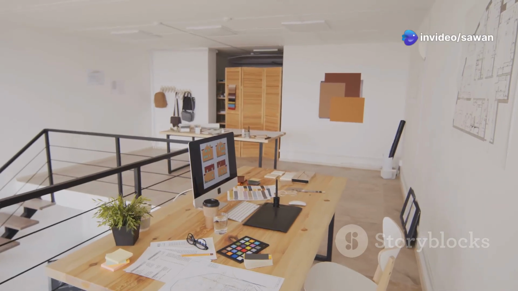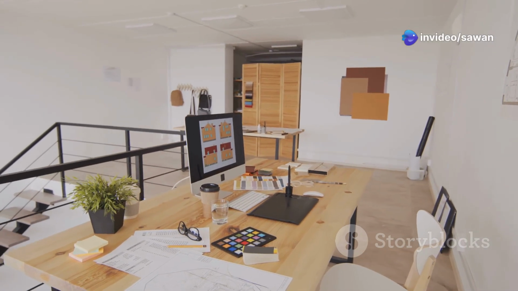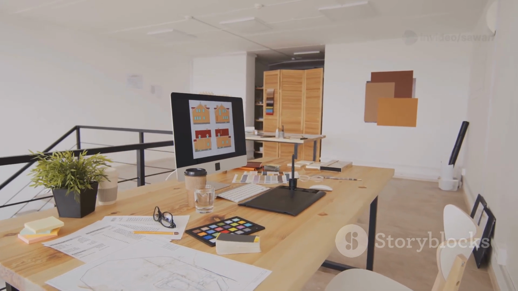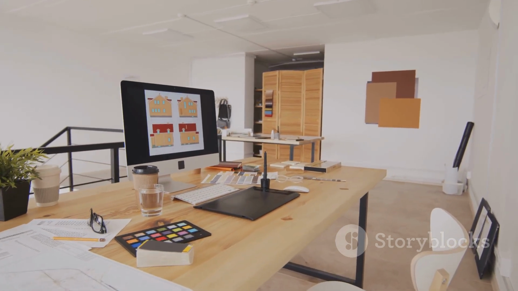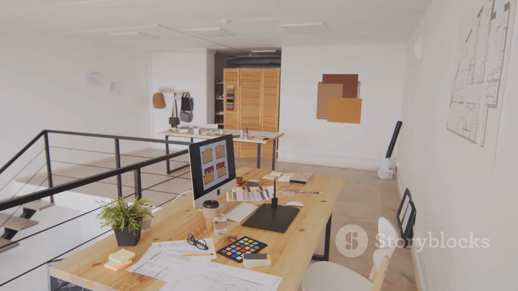The high cost of the necessary software and powerful computer hardware can also be a barrier to entry for smaller firms, creating a digital divide within the profession itself.